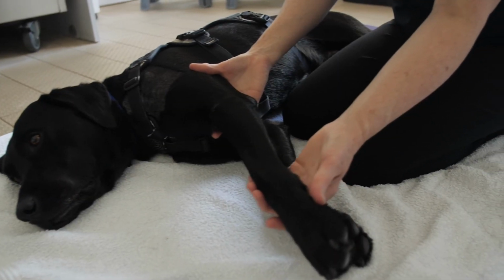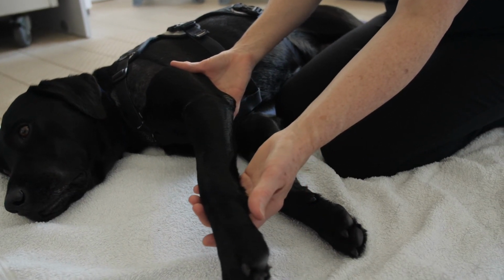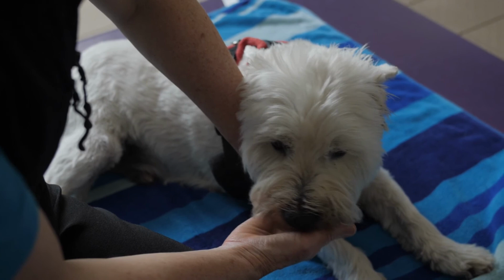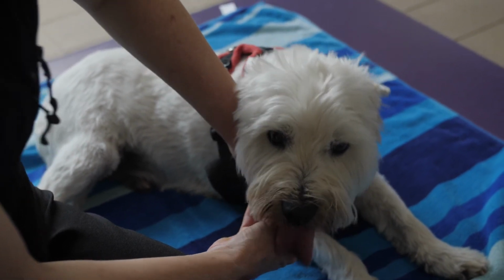The bond between therapist and dog is a connection of trust. Working with dogs is the best job in the world.